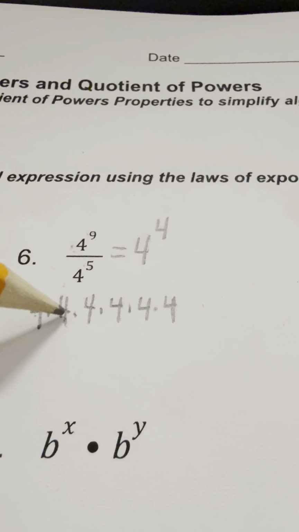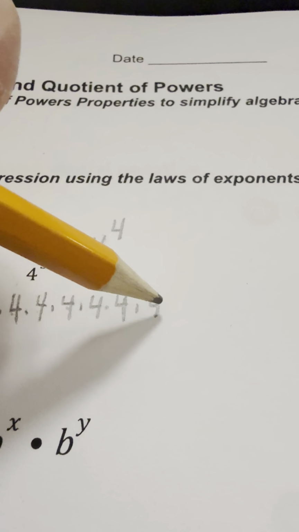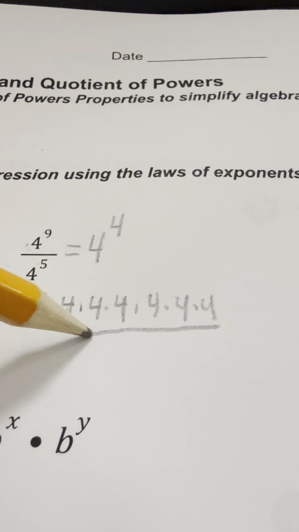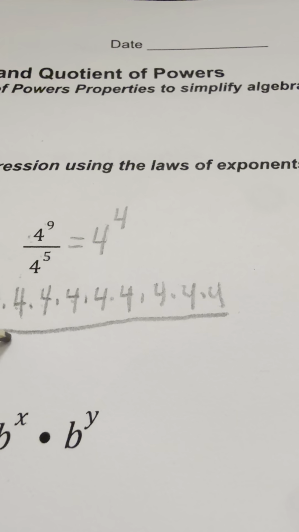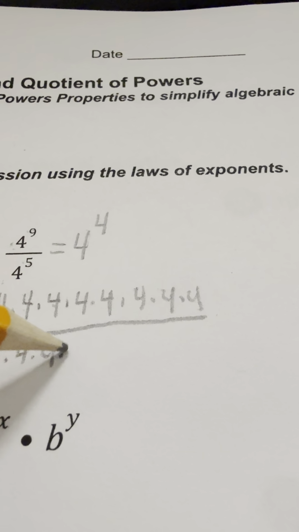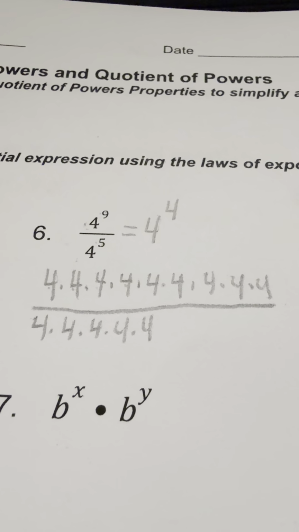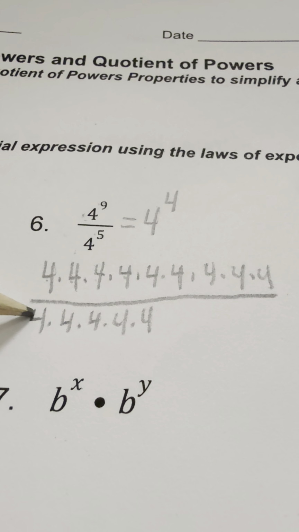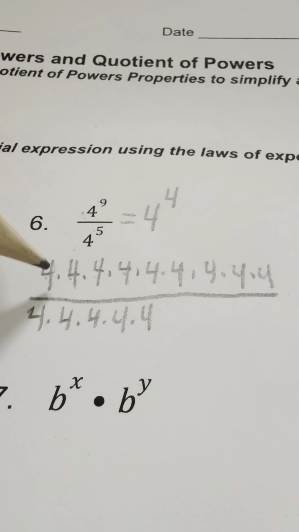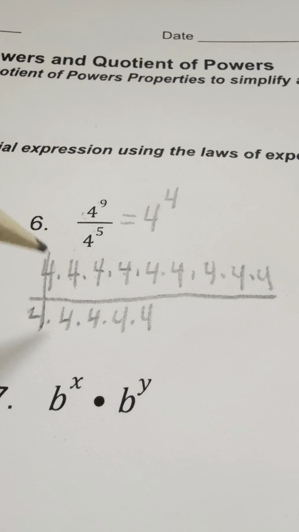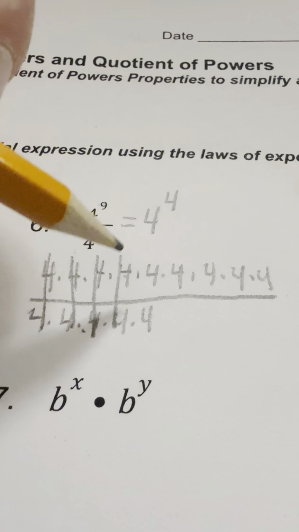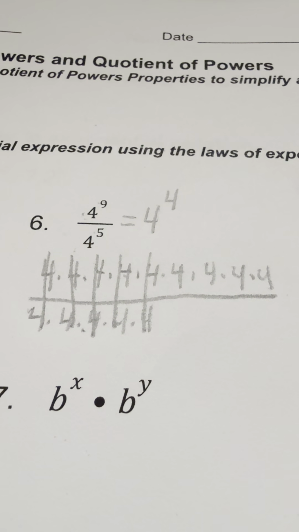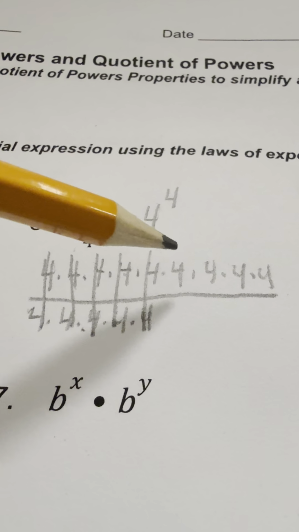What you have is 1, 2, 3, 4, 5, 6, 7, 8, 9. There's 9 written out, right? 4 times itself 9 times. And then down here in the bottom, we've got it written out 5 times. Now I'll show you that so you can see all of it. For every 4 over 4, 4 divided by 4 is 1. So they cancel each other out, leaving me with just 1. If I can do that with every single 4 I have in the numerator, with every 4 in the denominator, I can keep canceling them until I'm left with whatever's left. In this case, 1, 2, 3, 4. So I have four 4s, which means that is 4 to the 4th power.